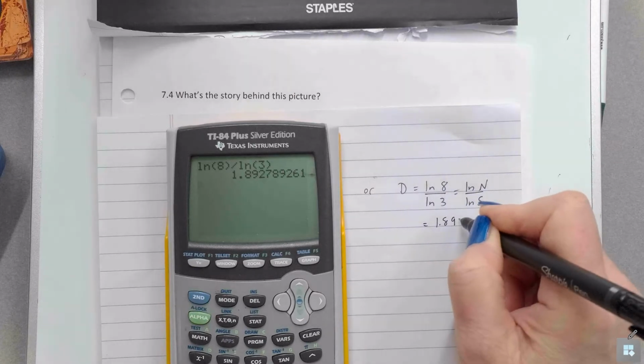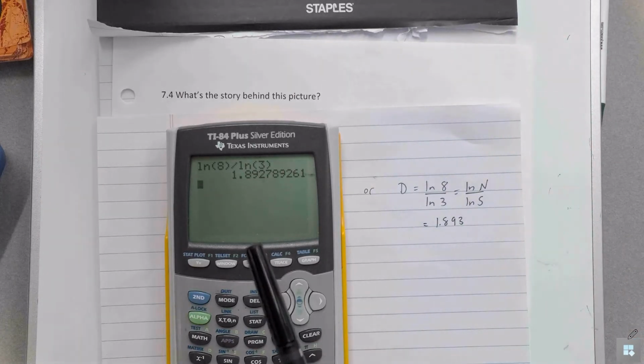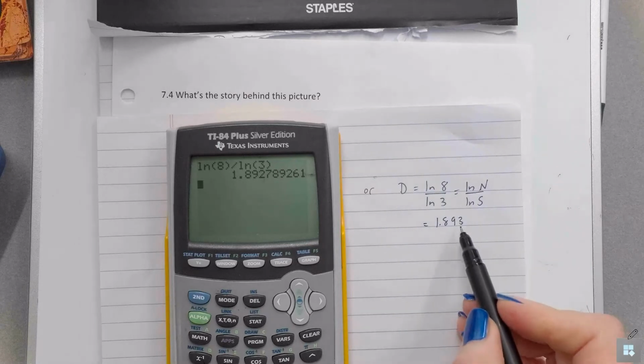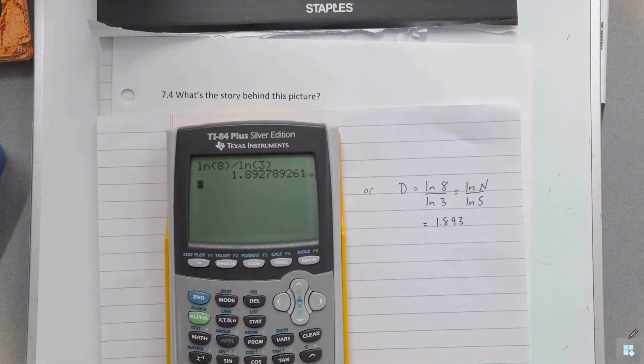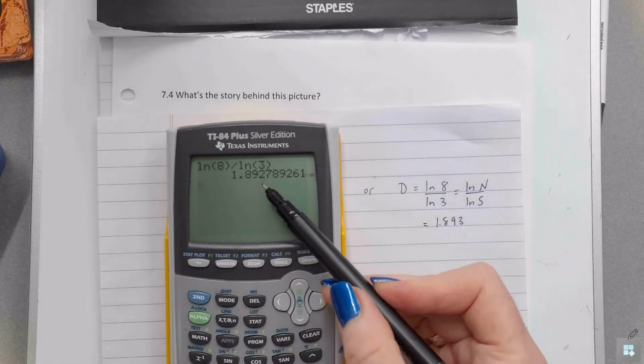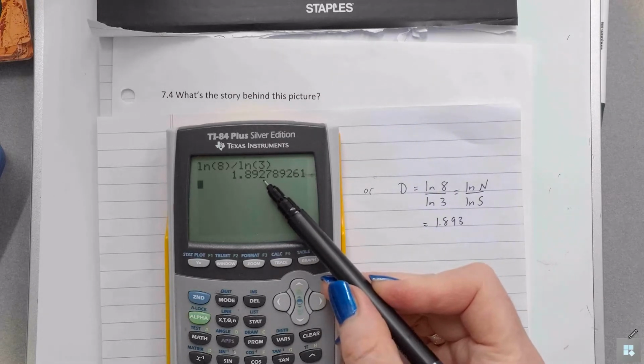And then I just have to round carefully to the thousandths place. So my 4th position is 7, which is 5 or higher. So since the 4th position is 5 or higher, I round the 3rd position to a 3. And that's just saying I'm closer to 1.893 than I am to 1.892.